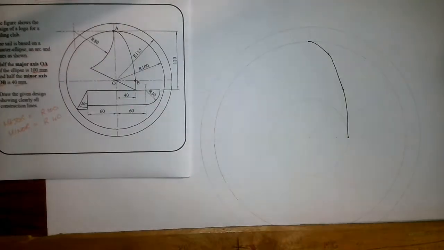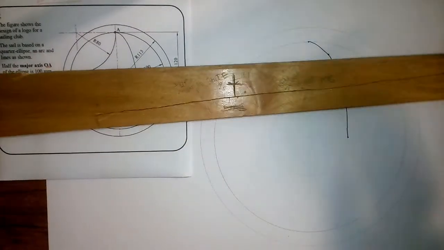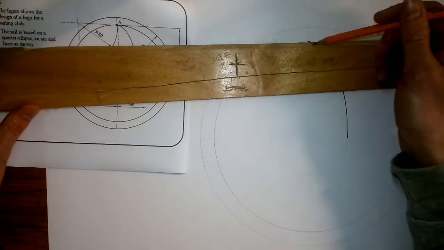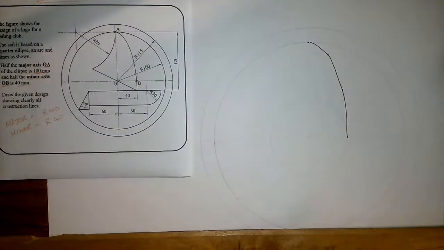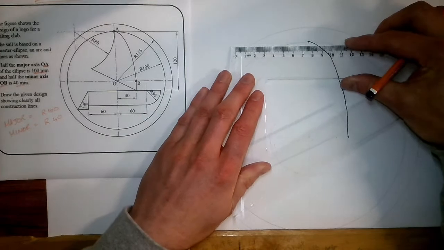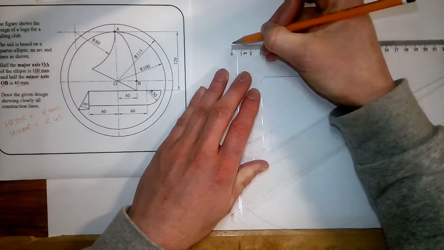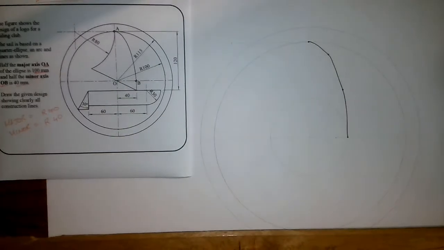Right, okay. So we'll do it the way they've shown us to do it. We'll take a straight line across like that. Obviously that line has to be over at 80. That gives you your point, and you can then get your compass.